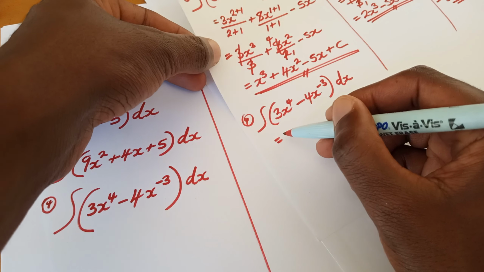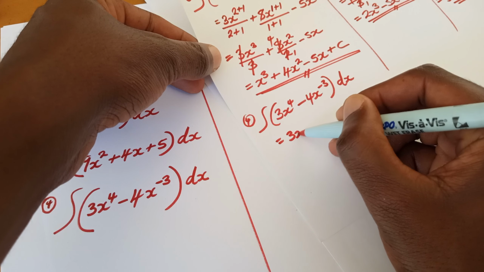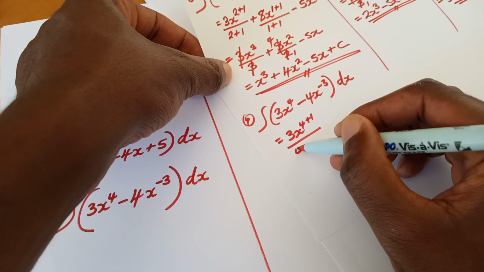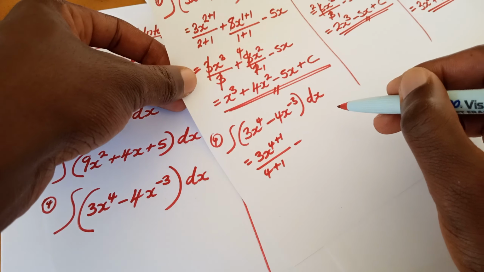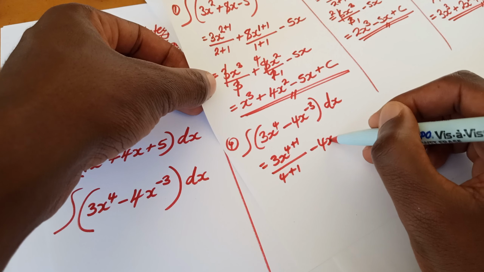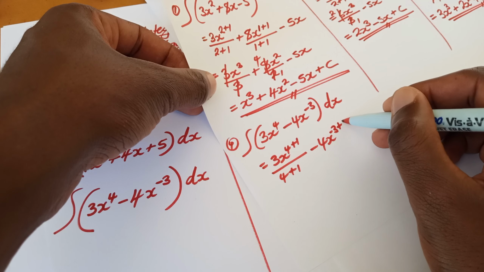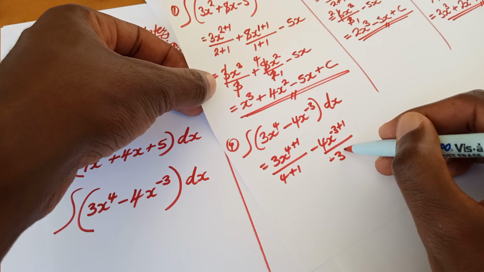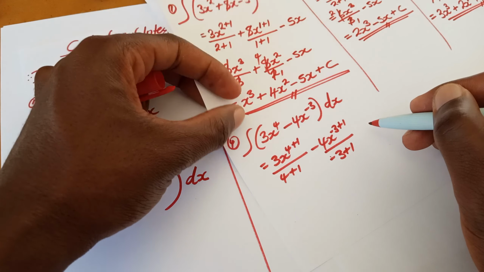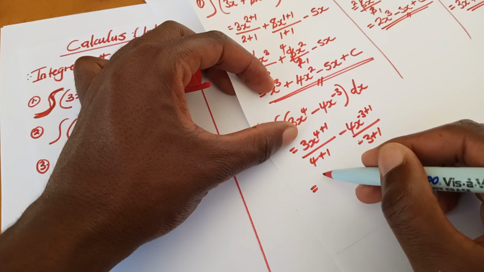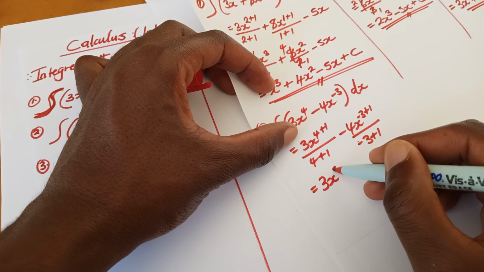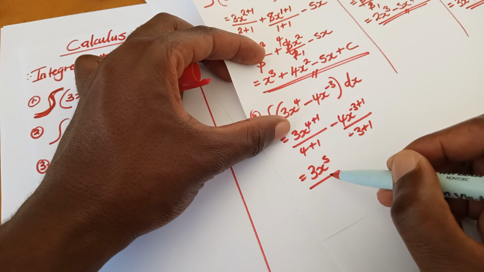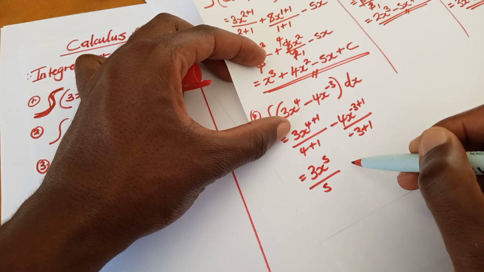So this will be equal to 3x to the power of 4 plus 1, and at the bottom also 4 plus 1, minus 4x to the power of negative 3 plus 1, and even at the bottom we do the same, negative 3 plus 1. So this will be 3x to the power of 5, 4 plus 1 is 5, and at the bottom also 5.